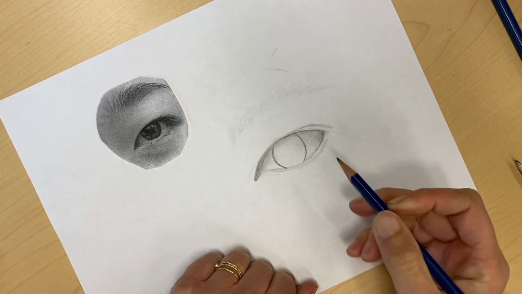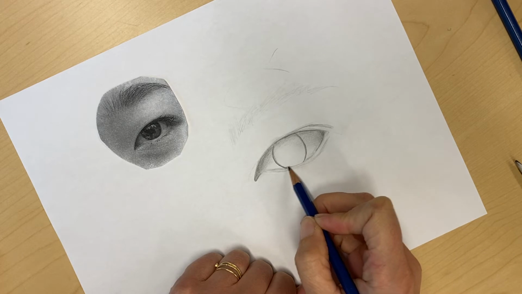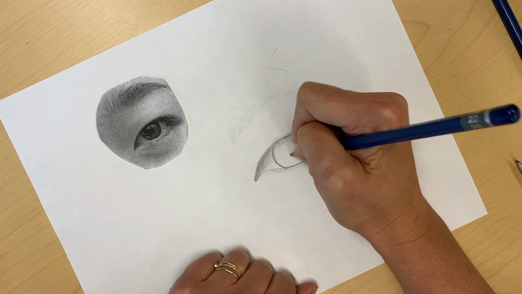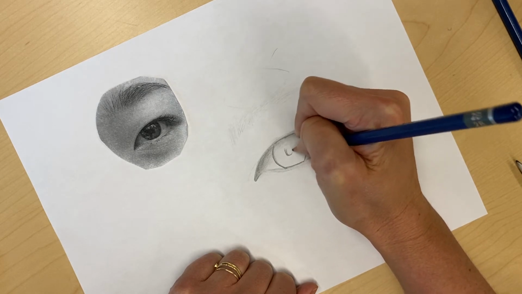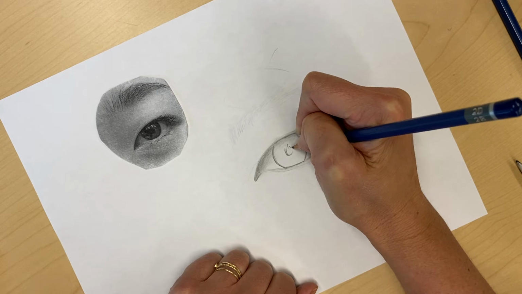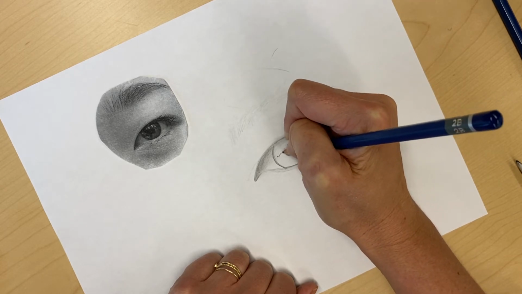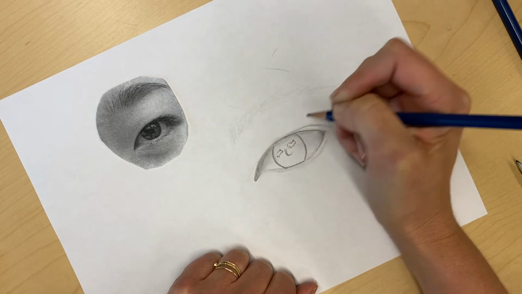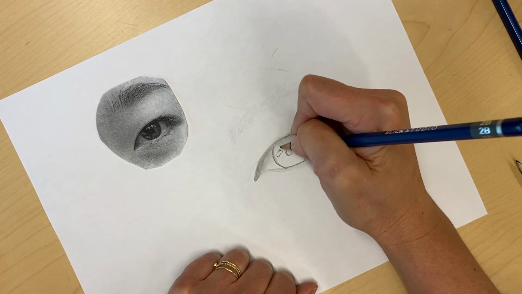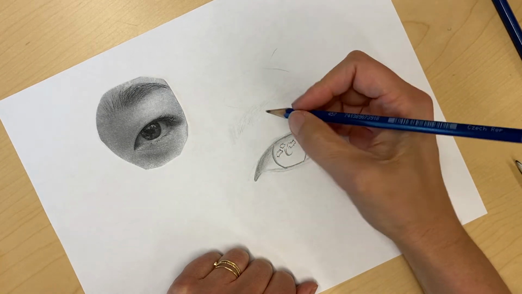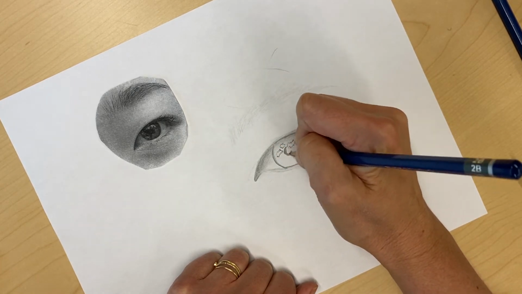Okay. And then imagine the pupil is somewhere in here, and we have these little tiny shapes for the reflections up at the top of the eye. So I'm going to just kind of make some little shapes for that, and then start shading in.